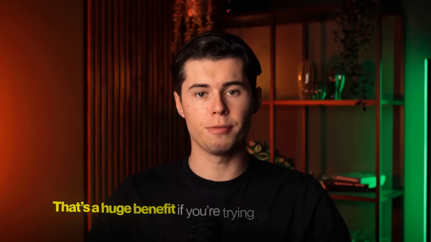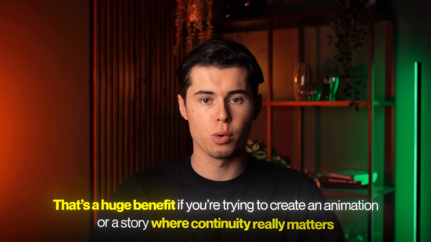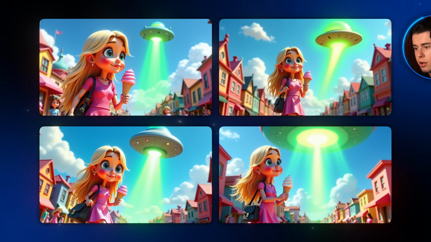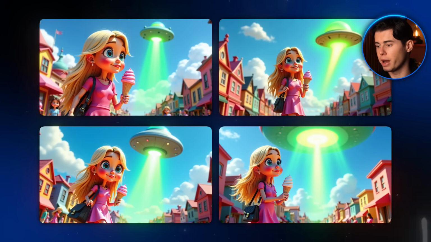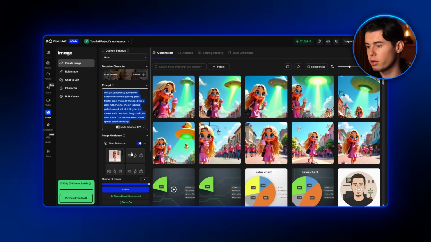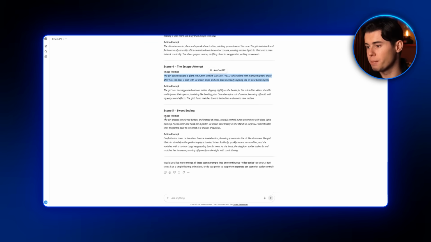That's a huge benefit if you're trying to create an animation or a story where continuity really matters. It actually stays very close to our character design, which is exactly what we want. I'll pick the one that looks best and move on. I'll just keep repeating this process for all the other scenes until I have all the images generated.